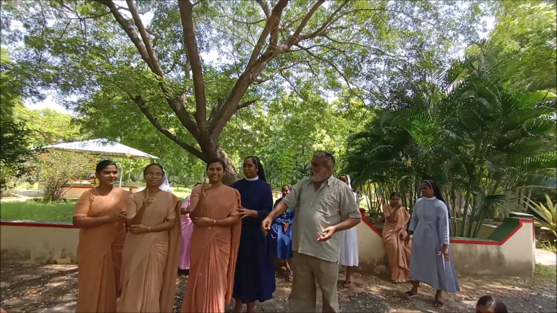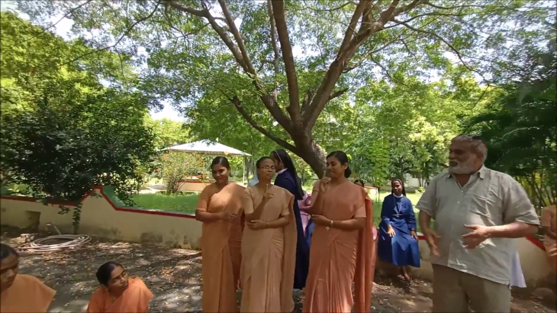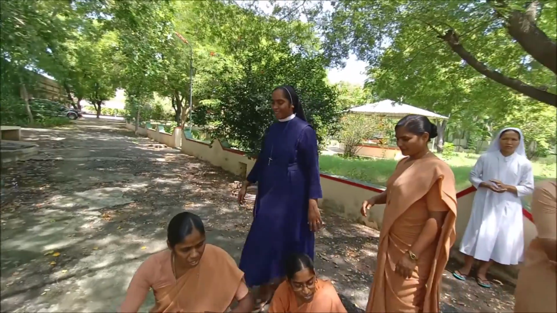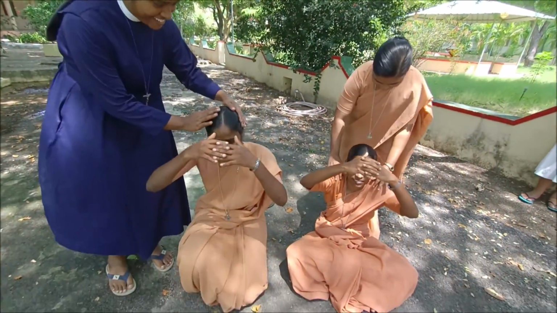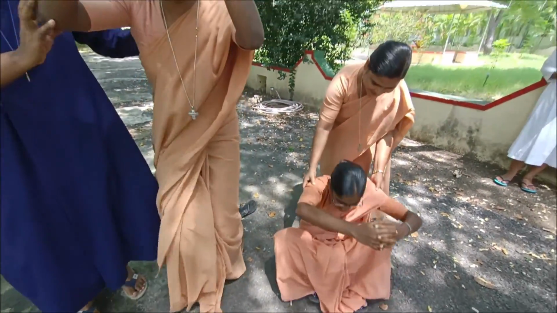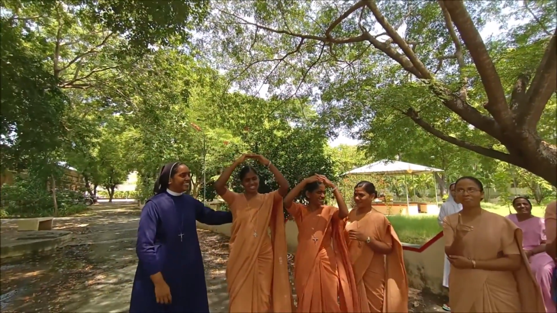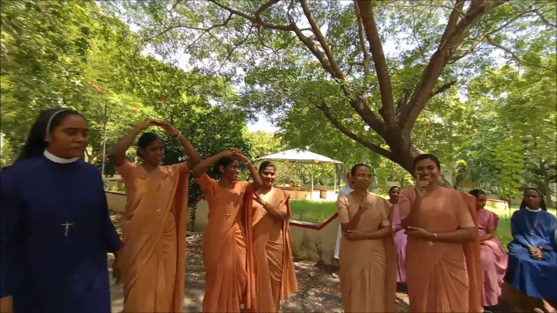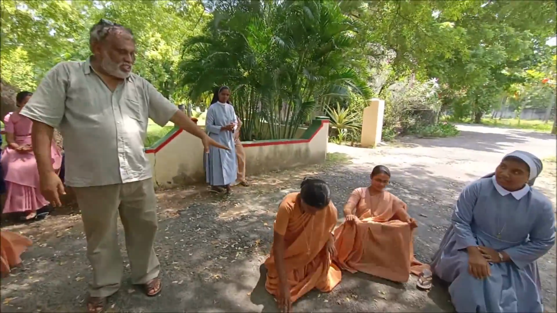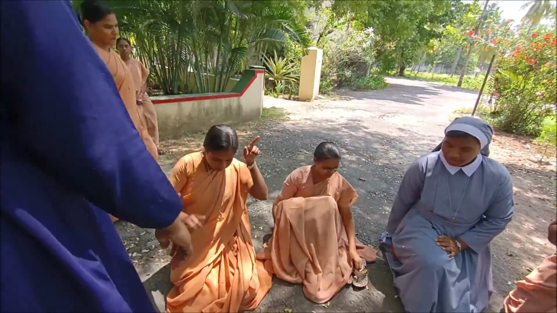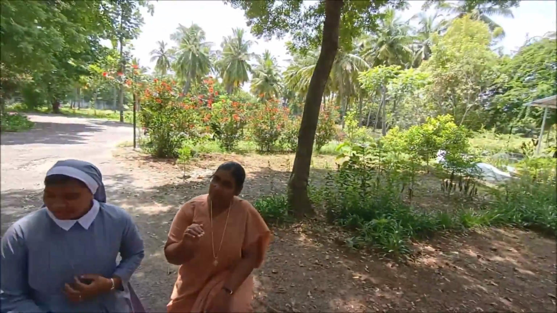Now they are going to give human ecology to the trees. Come on, trees. So this is the animal plant kingdom. Now these are deer. Deer, come on, ready? Human ecology.